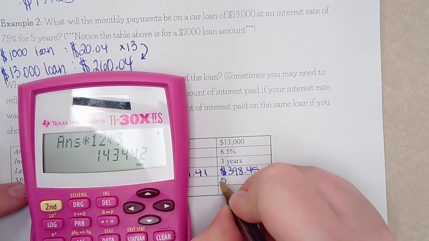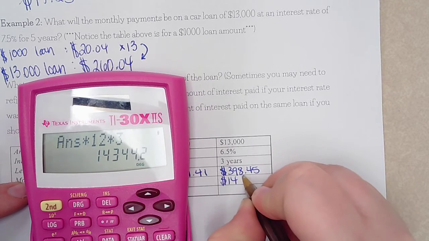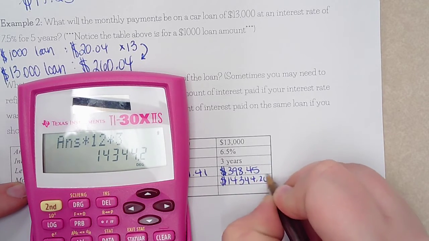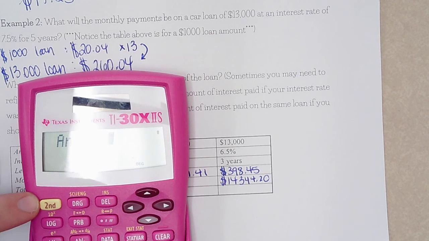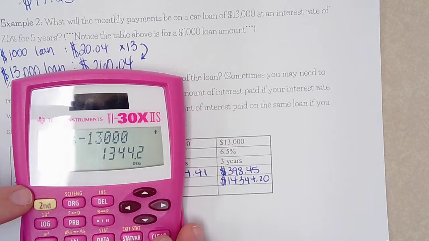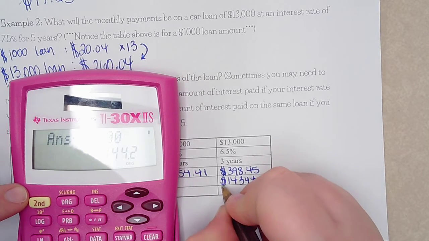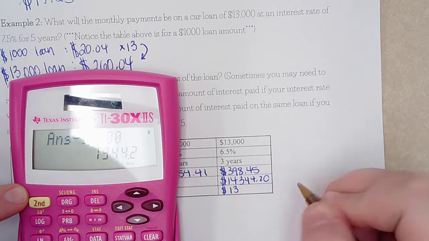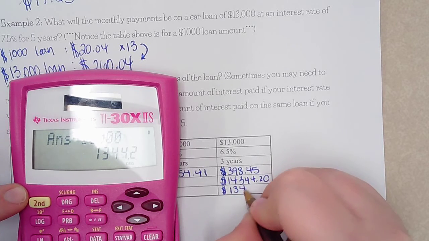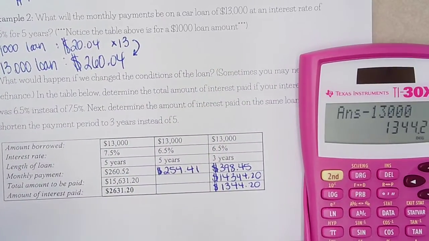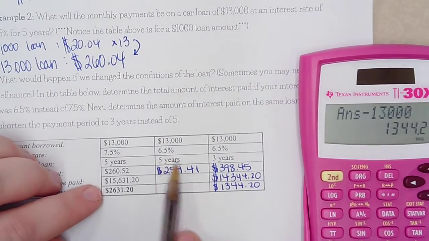So the total amount paid in this case will be $14,344.20 minus the original loan, which was $13,000. So my total interest paid over 3 years at an interest rate of 6.5% is going to be $1,344.20.